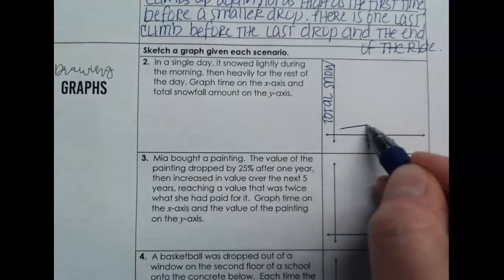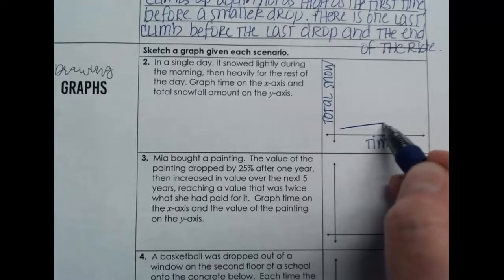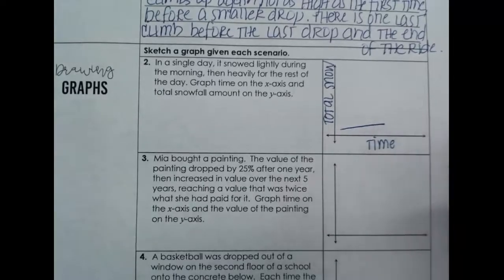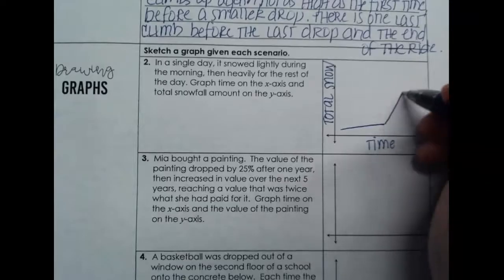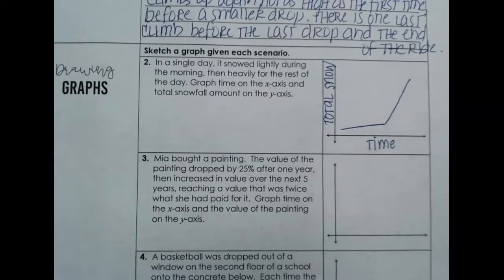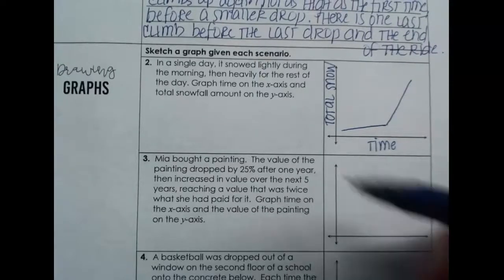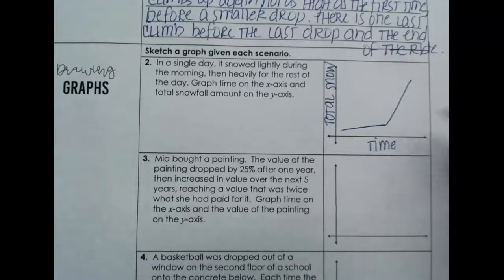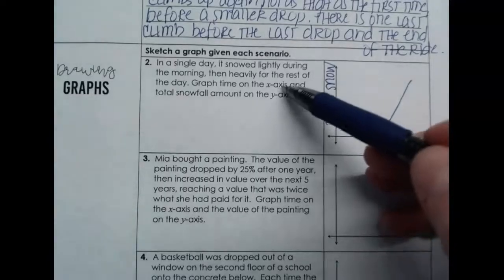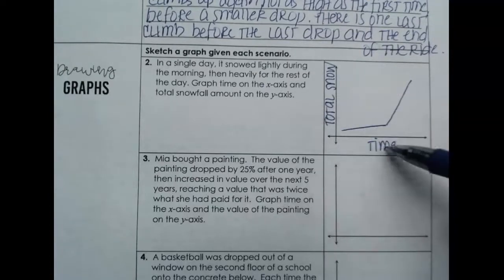So maybe it snowed lightly, and then what happened is it snowed heavily for the rest of the day. That would show there's a lot of snowfall for the rest of the day. So really that's what we're doing. You're going to read these directions and see if you can make a graph that matches it. It's very important: the last sentence here tells you what your x and y axes are, and that you label them.